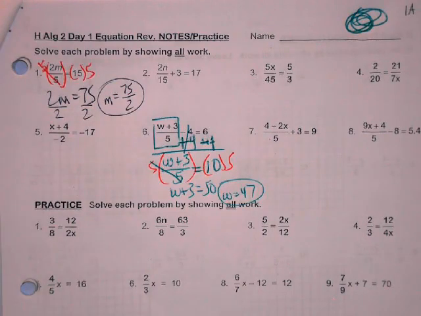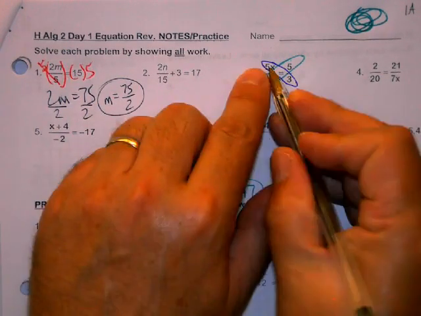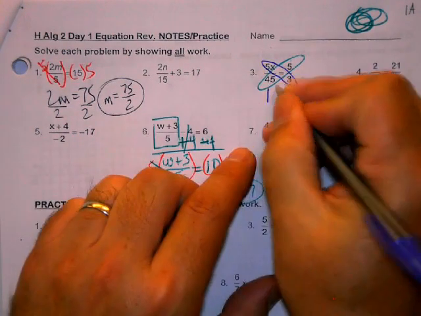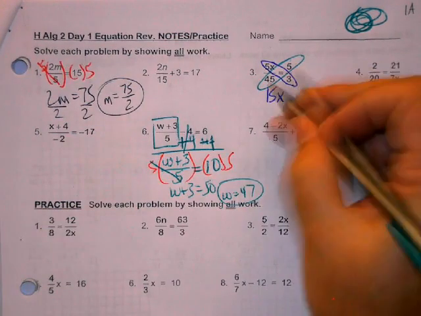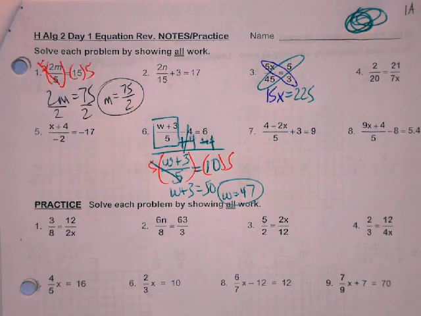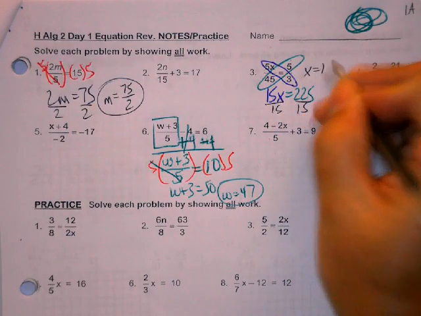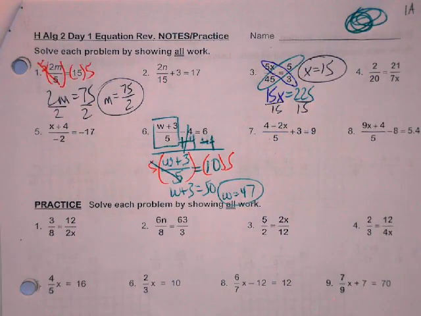And then proportions we like, because with proportions we just do the crosses and set them equal. 5x times 3 is 15x. 45 times 5 is 225. And go ahead and divide that out and get your solution. So those 3 problems basically will set you up for most all of this entire page.